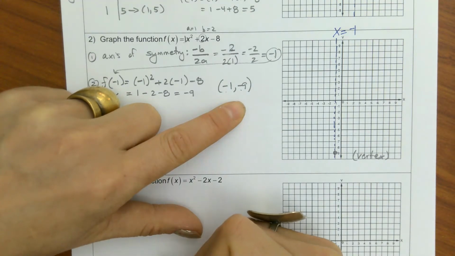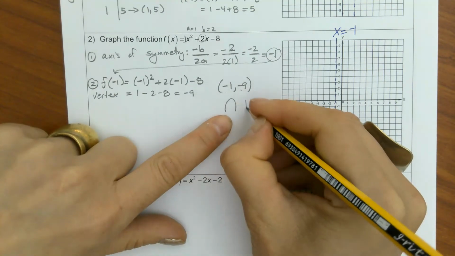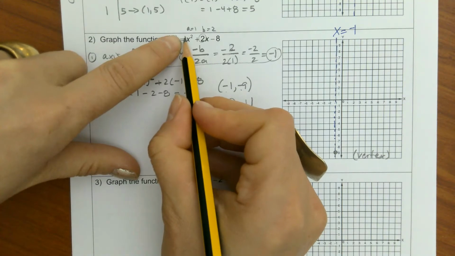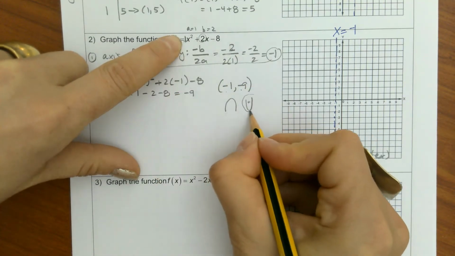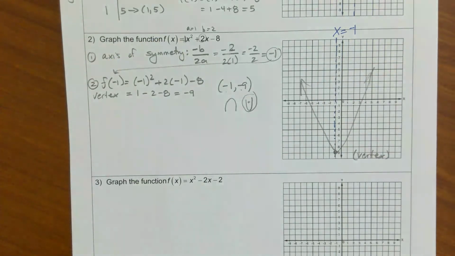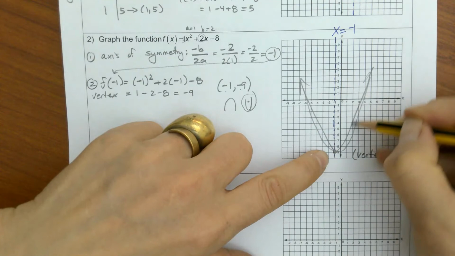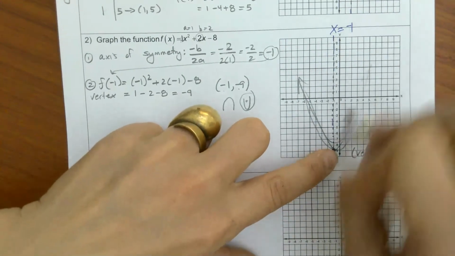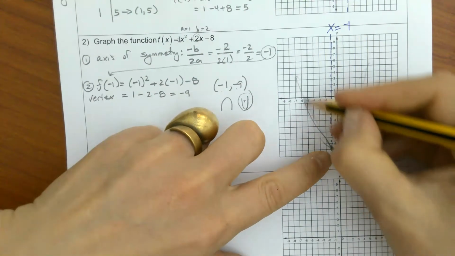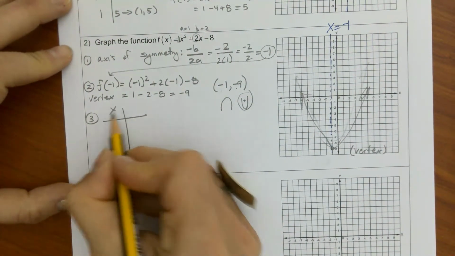Now I have to think, is it opening down or is it opening up? I'm going to look up here. Because it's positive, I know that it's opening up. It's going to look something like this. Maybe not so V-like, because they're supposed to be rounder. Let me erase that because that looks horrible. So I know it opens up somehow, I just don't know how. So now step 3, I'm going to use my table of values.